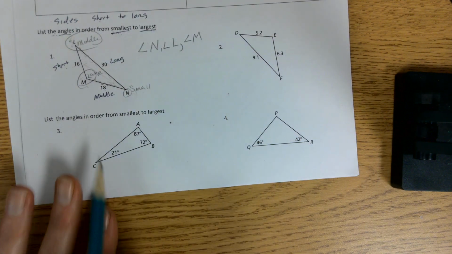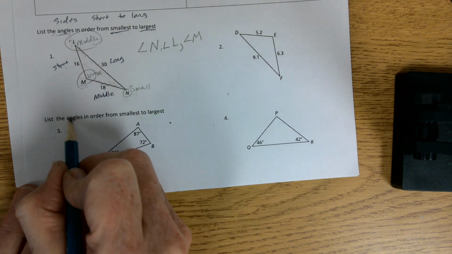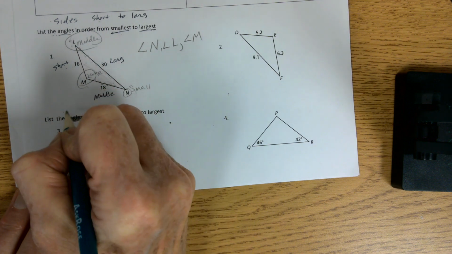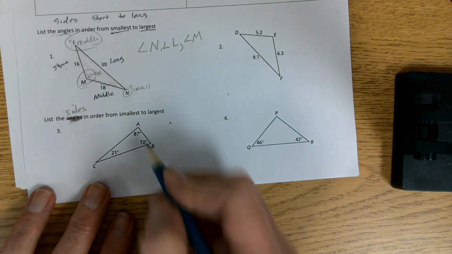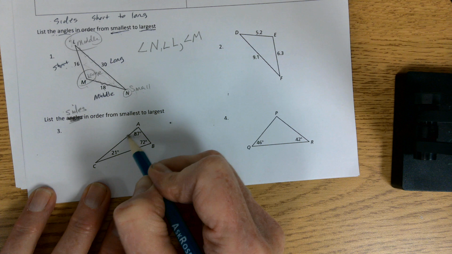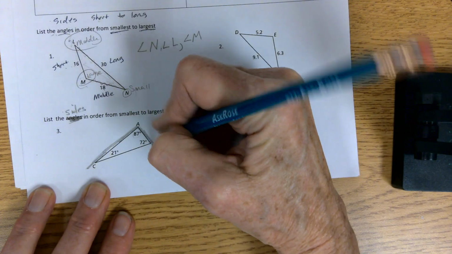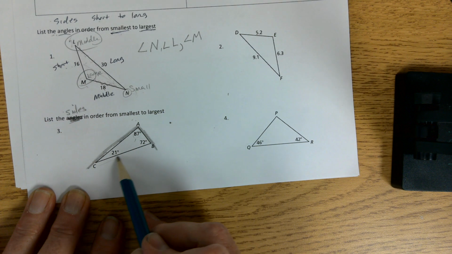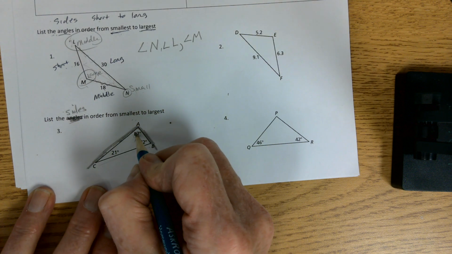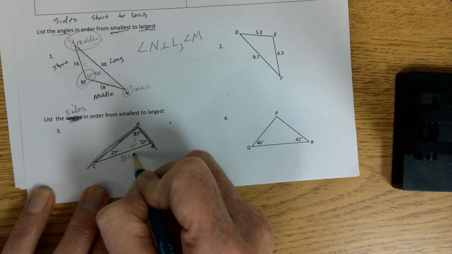Then here, this next one, it says list the angles in order from small to large. Nope. Oh, that's dumb. How about we don't list the angles, we list the sides. Okay, so let's go 87. The two sides that make that 87 degree angle, angle A, open up to this third side right here. So this is my large angle. It opens up to the long side.